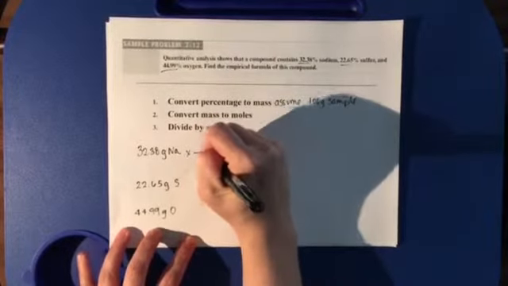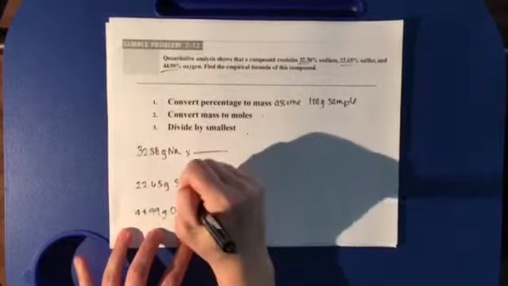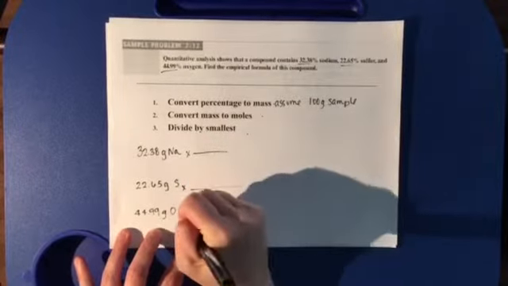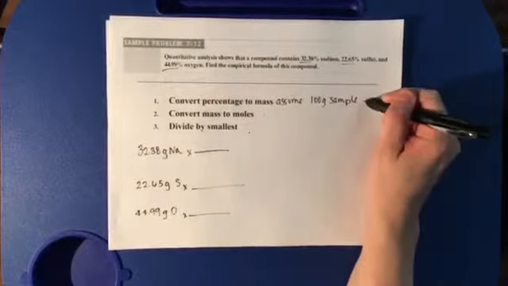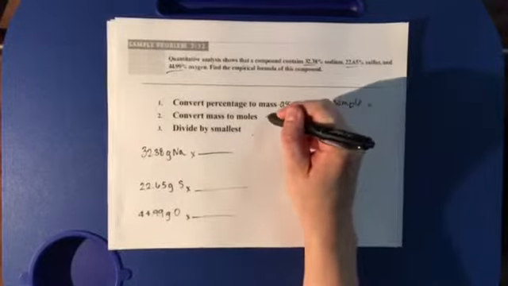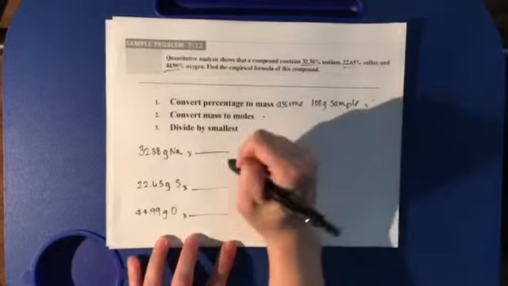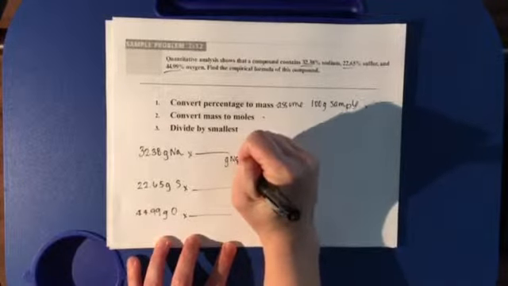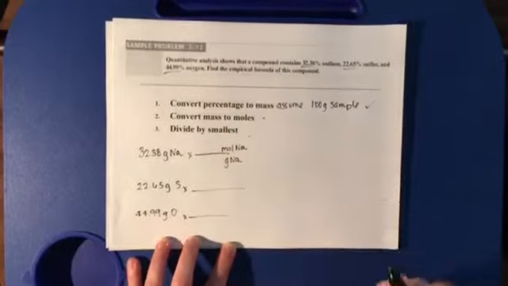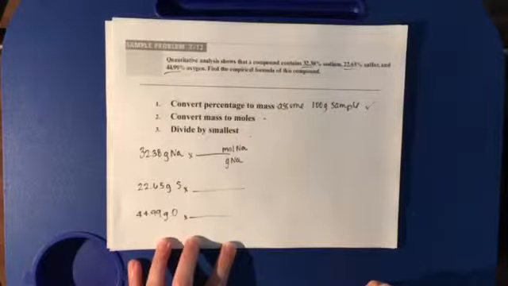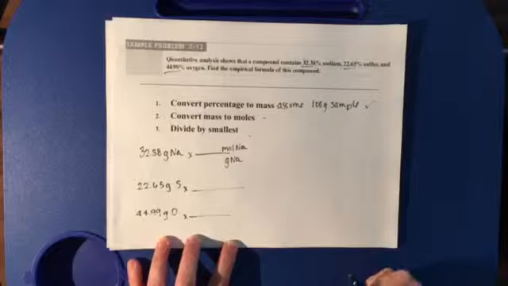So once I do that, I want to convert grams to moles. So we've done this step. Now we want to convert grams to moles. I'm going to do that by putting grams on the bottom, moles on top, so I cancel out grams and end up with moles.